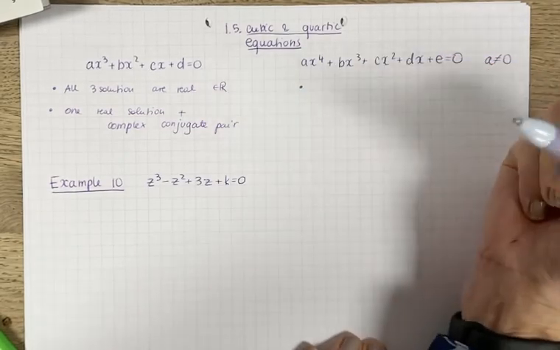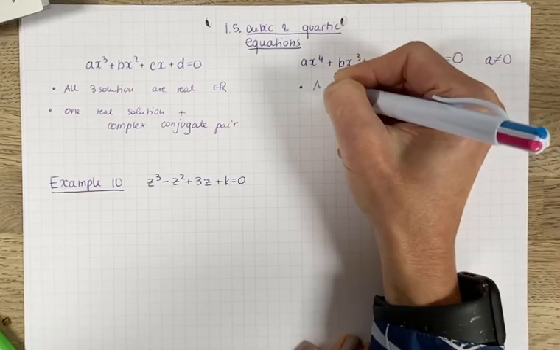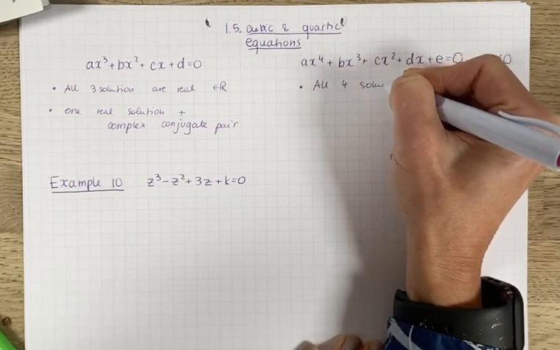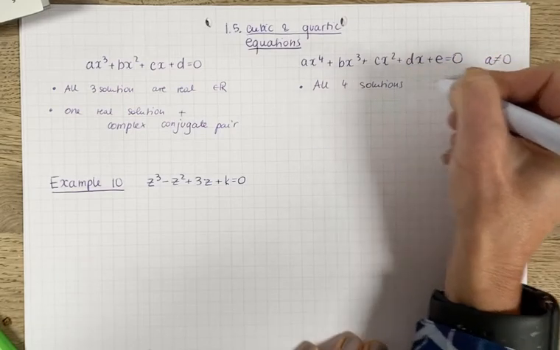Okay, so let's move on to quartic. For quartic, you can obviously have all 4 roots or solutions being real.